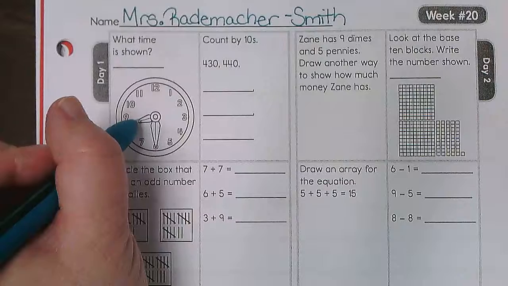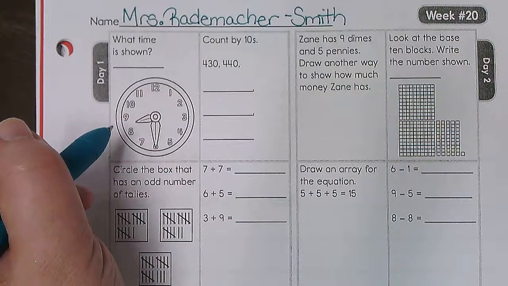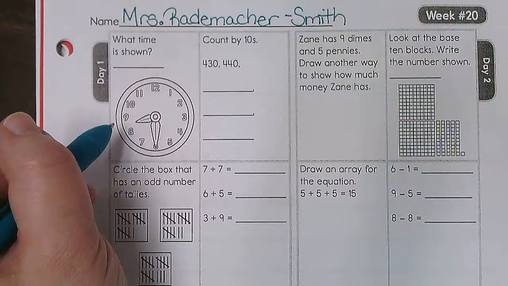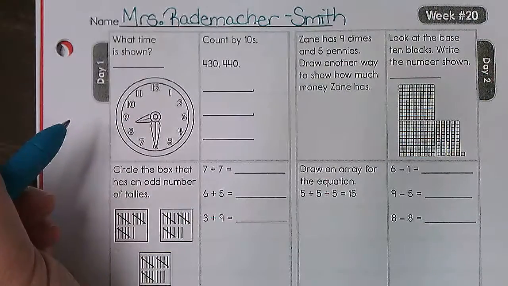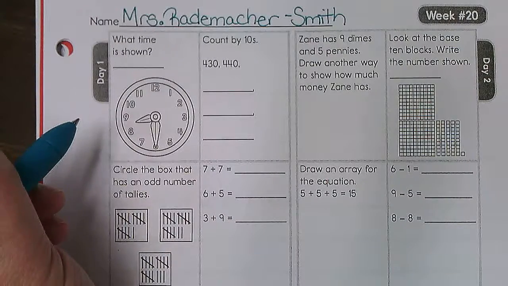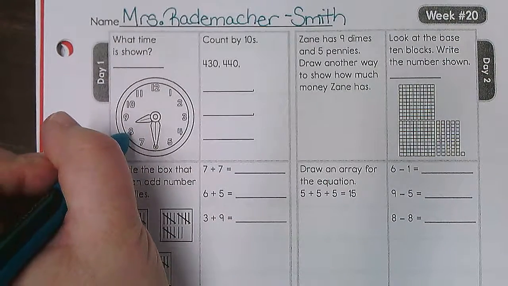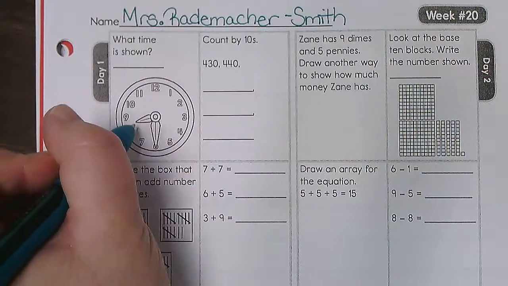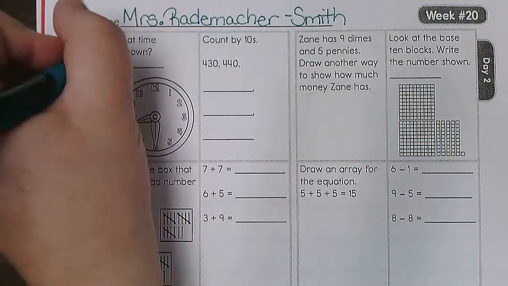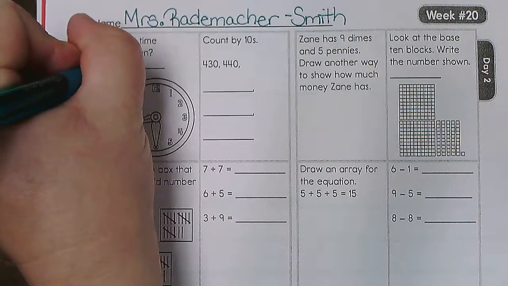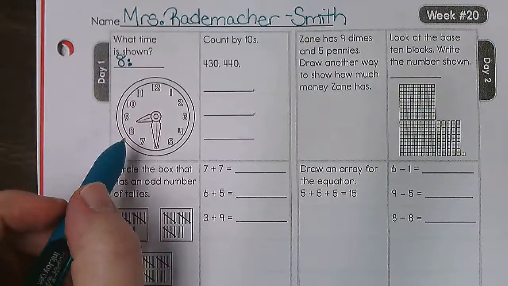Now remember, the short hand is the hour hand. That means it moves very slowly. It's like having short legs. I have short legs, so sometimes I move very slowly as well. This one is between the 8 and the 9, so it hasn't touched the 9 yet. That means our hour is 8 something. And then I put the colon there.